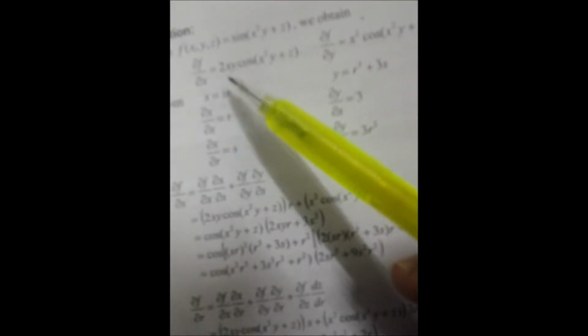To find df with respect to ds, we must multiply the derivatives of the function f with respect to x, y and z by the corresponding derivatives. We get df over ds equals df over dx times dx over ds plus df over dy times dy over ds, and from the solution above, we get the answer for df over ds.